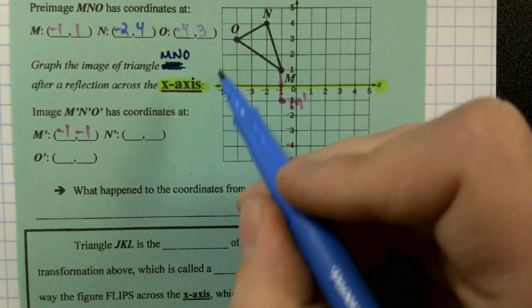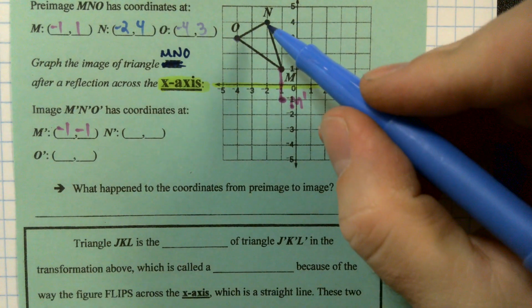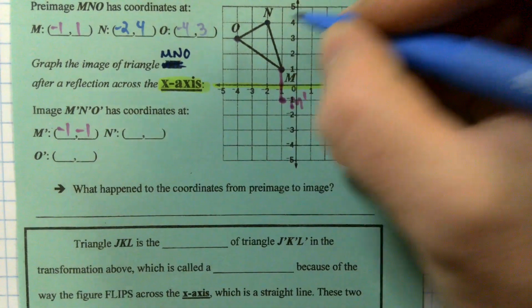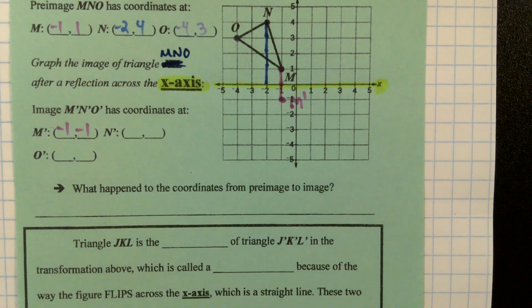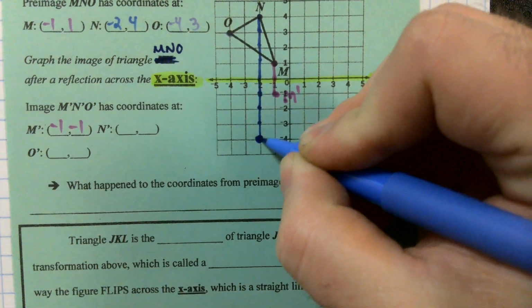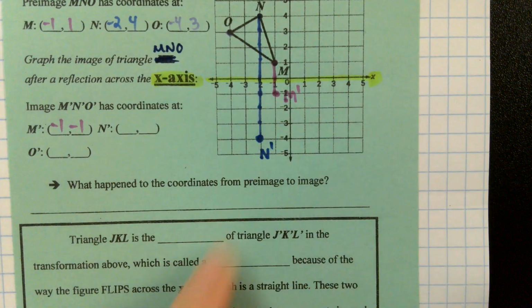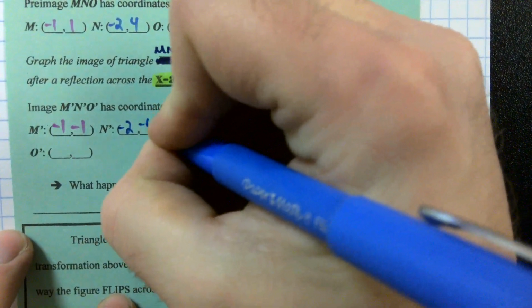Let's take a look at N now. Again, we're treating each point separately. So N is not one space away from that line. How many spaces away from that line is point N? 4. 1, 2, 3, 4. I hit that line. How many spaces am I going to go past that line? 4. The same amount. I'm going to make a new dot and call it what? N prime. Thank you, guys. What are N prime's coordinates? -2, -4. Good.